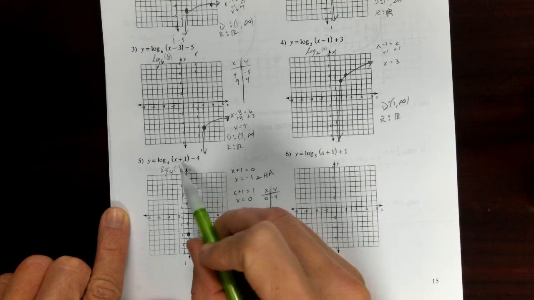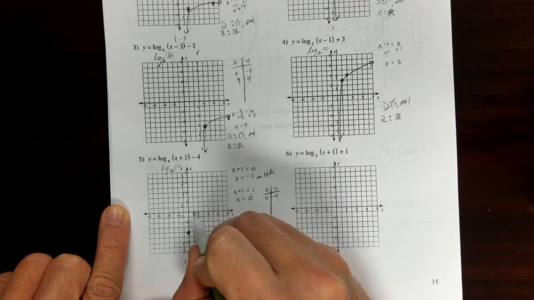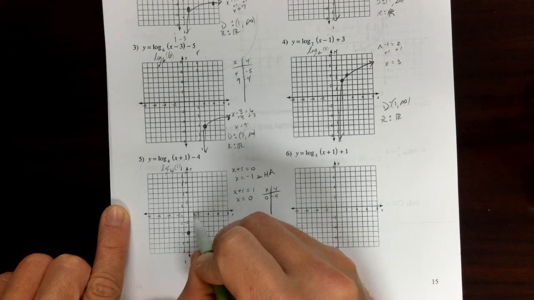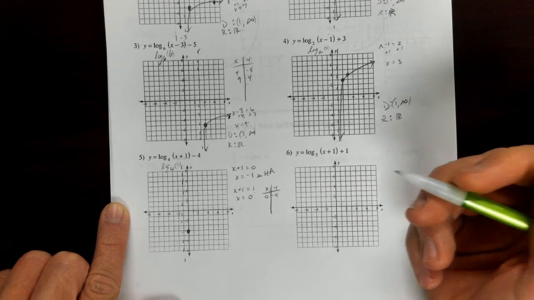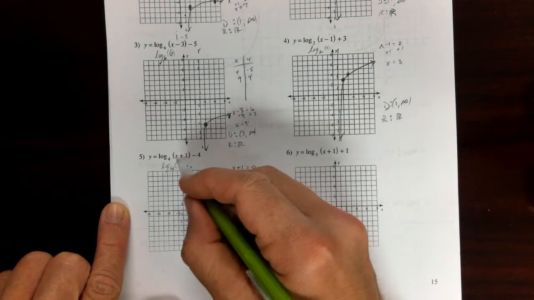Again, I could have found that just by my transformations. My normal parent point's at 1, 0. We're going to go left 1 unit, so it's going to be to the axis. And we're going to go down 4. Bam, there it is.